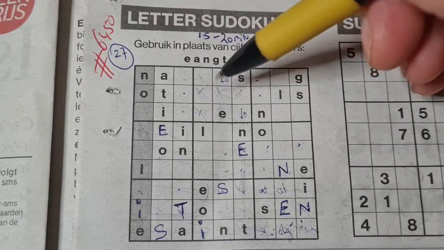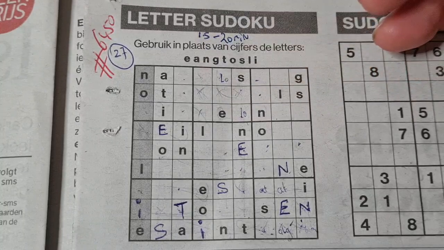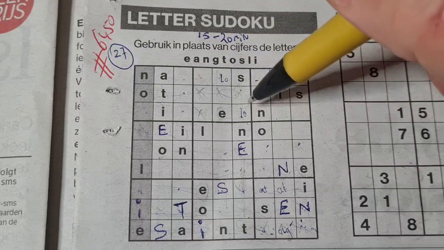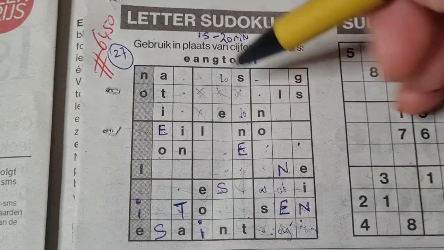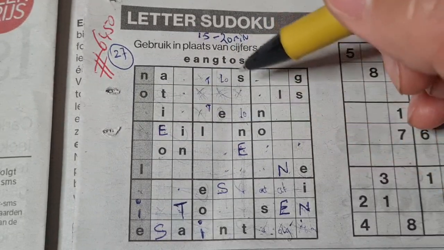Alright. So now we have 1, 2, 3, 4, 5 missing letters. One of the missing letters is a T. We have a T in this second row, so no T in these 3 boxes. So the T could be here, could be there. Alright.